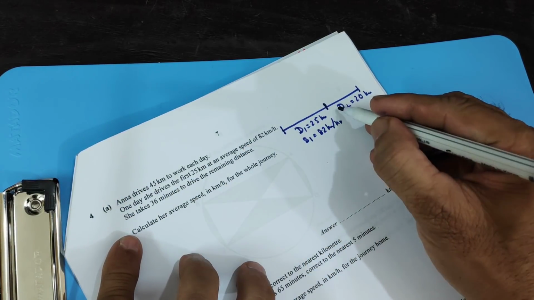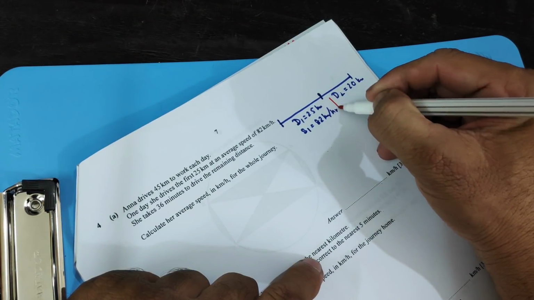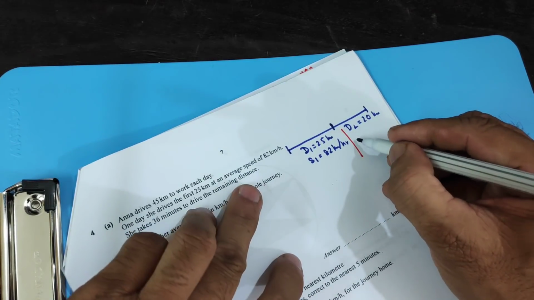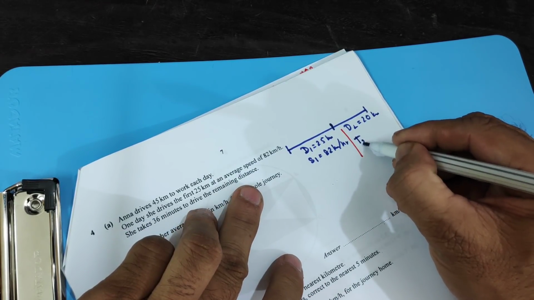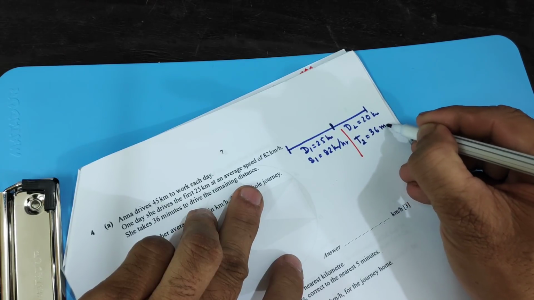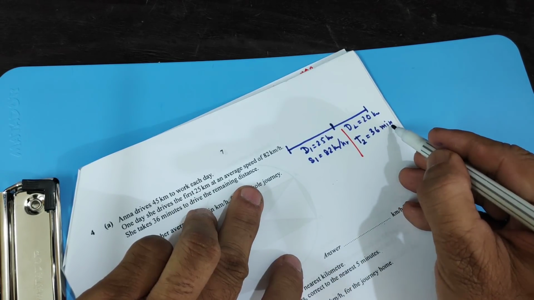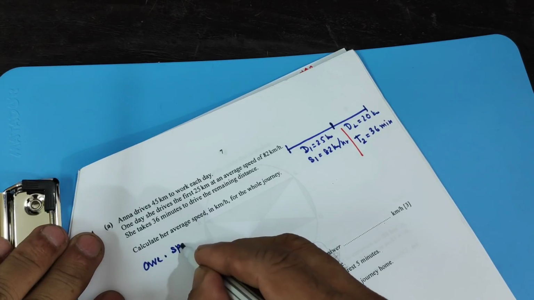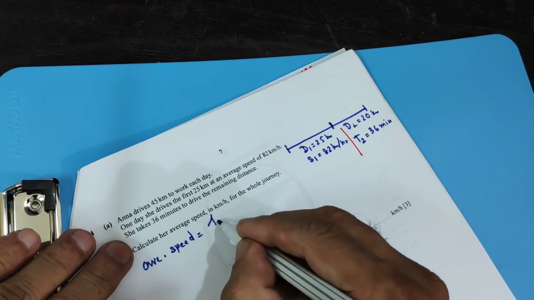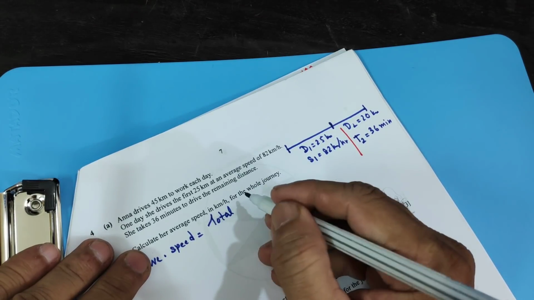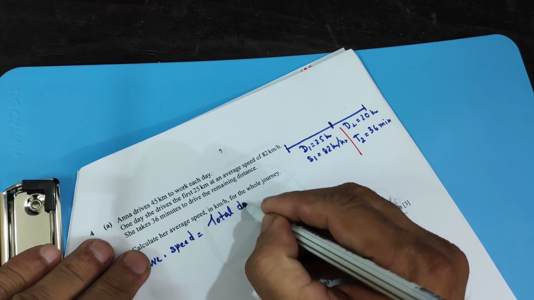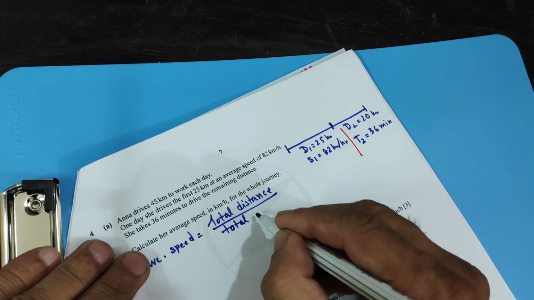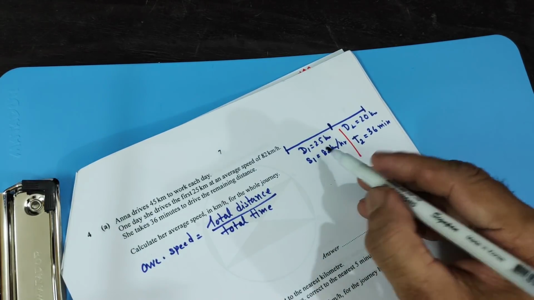Okay, and I'm just going to draw a line to separate them. For this one, speed is not given, but time is given. Time 2 is given as 36 minutes. Okay, you have to be careful. This is hour, this is minute. So for average speed, we know that it is total distance over total time. Now I have distance.